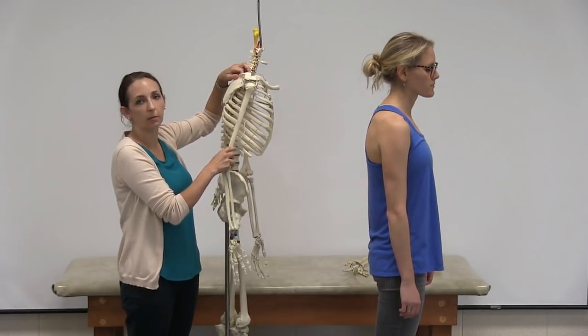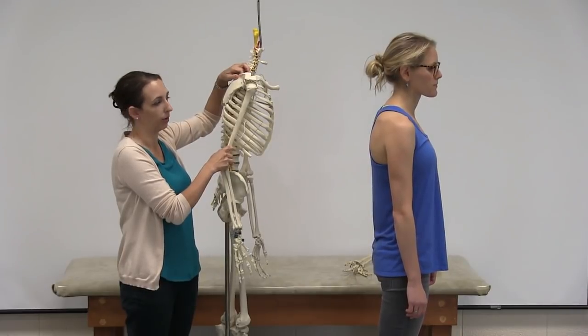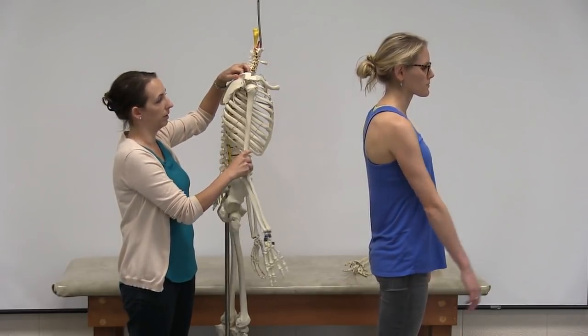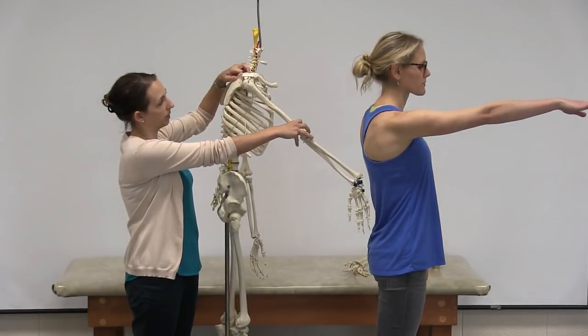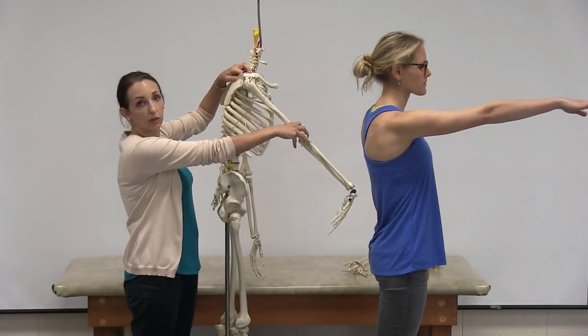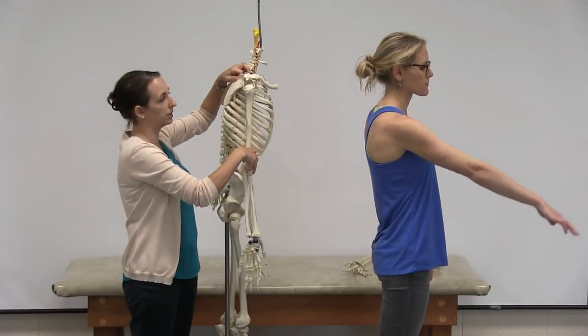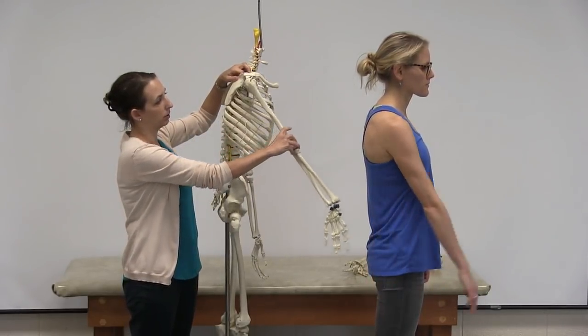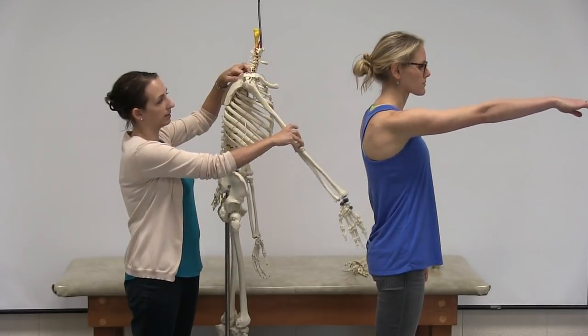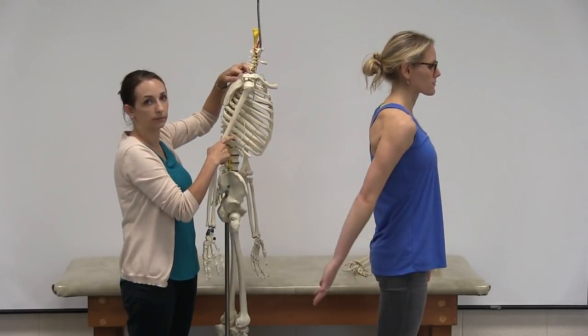It's the same thing, in the same plane, at the shoulder. So if you move the arm up, more anteriorly and superiorly, that is flexion of the shoulder, and then moving it back into anatomical position, that's extension. Again, flexion at the glenohumeral joint, extension at the glenohumeral joint.